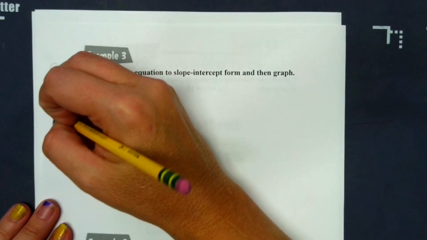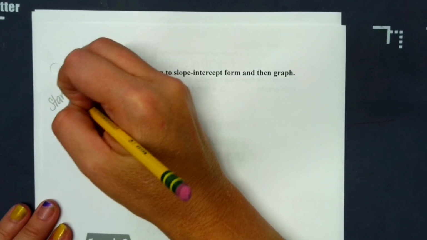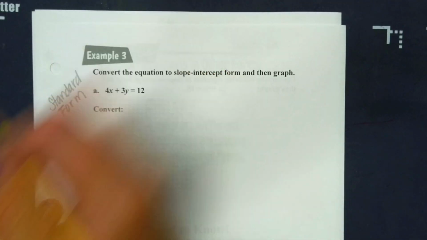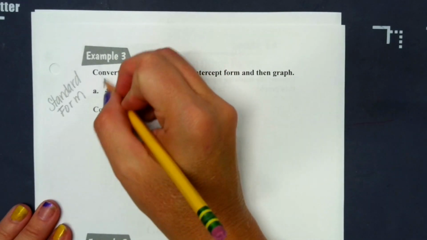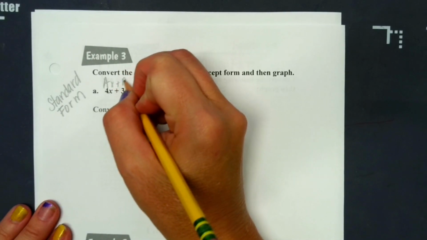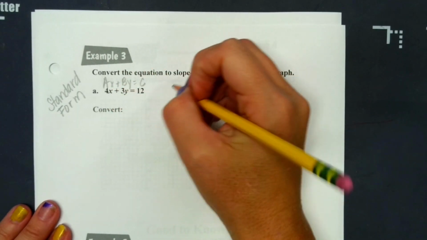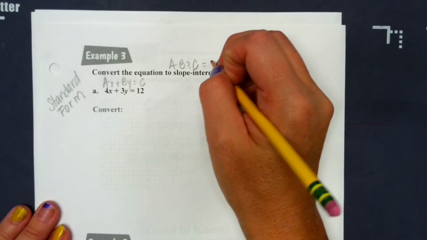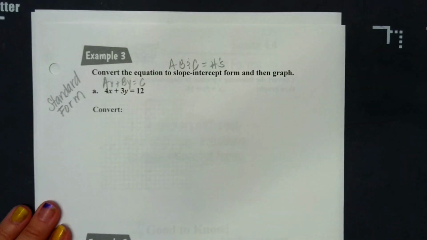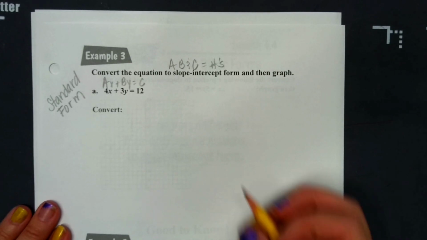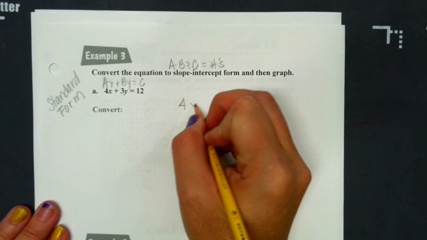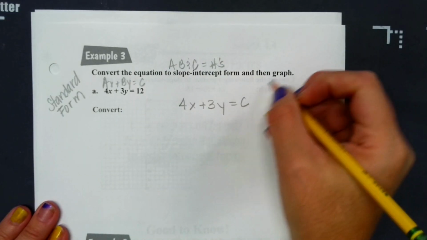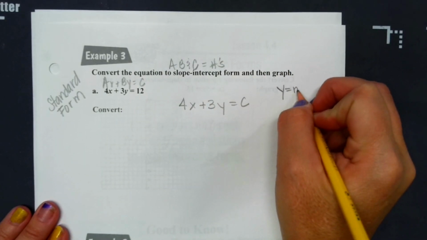This is called standard form. You will learn a lot more about this in algebra. This is your ax plus by equals c, where a, b, and c are all numbers. So let's take this guy, and they're asking us to turn it into slope-intercept.